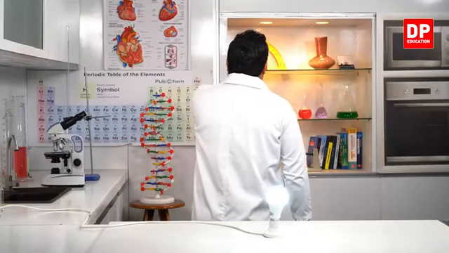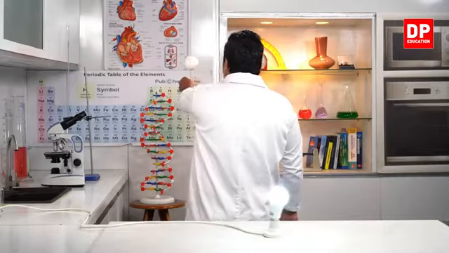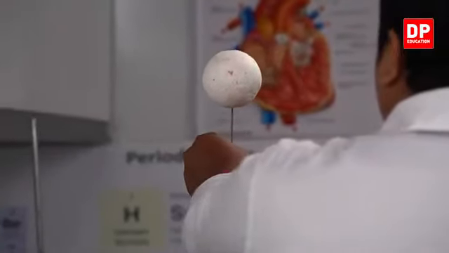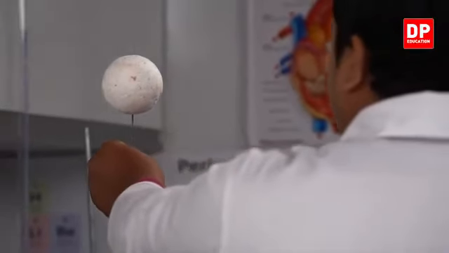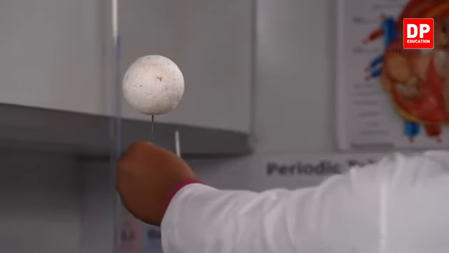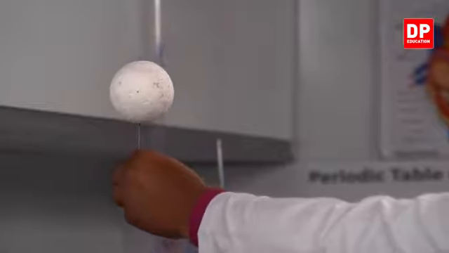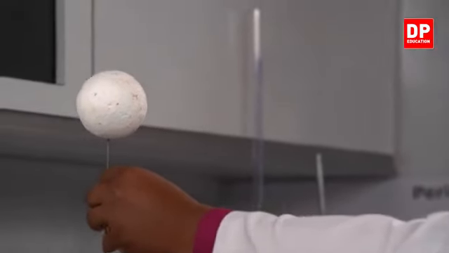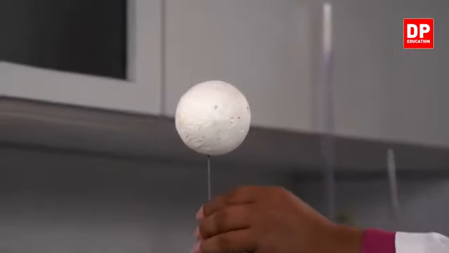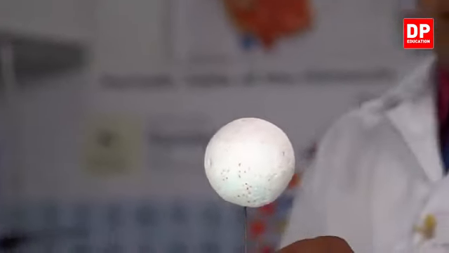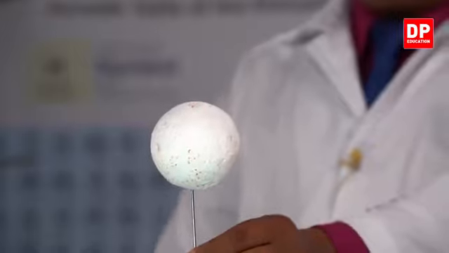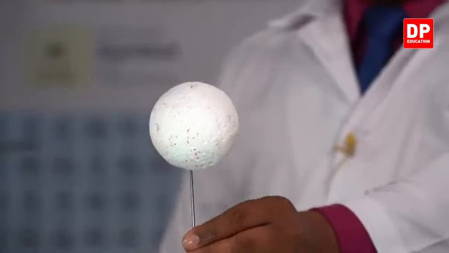So when I rotate once again like this, gradually this is going to disappear, right? And once again, when I come to this position, I can't see the surface, right?